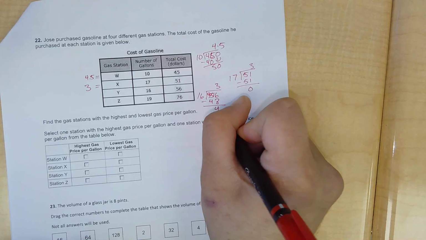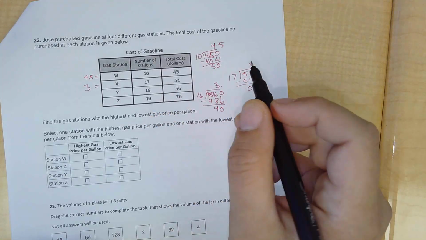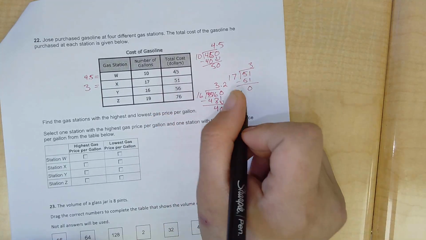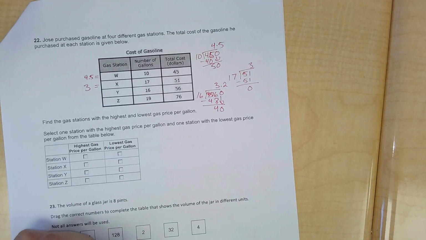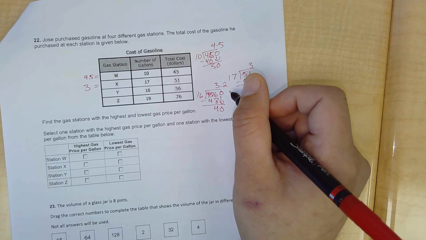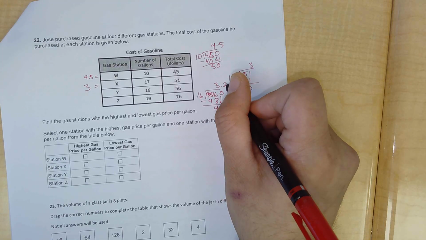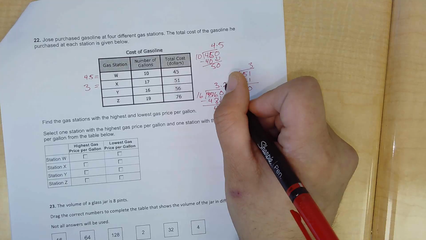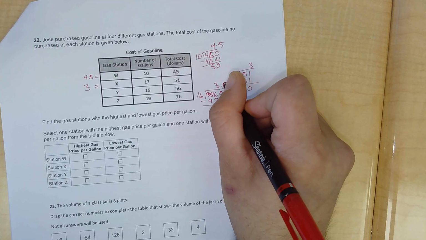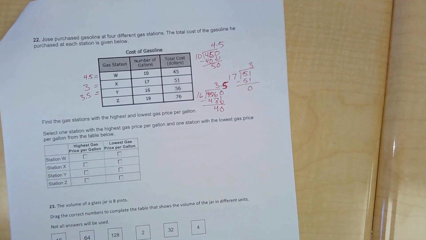That gives me 4, decimal, 0, bring it down. Wait, isn't that 3.5? Did I do that wrong? Yeah. I'm doing this one wrong. It should be 3.5. So we'll say that this is $3.5 per gallon.